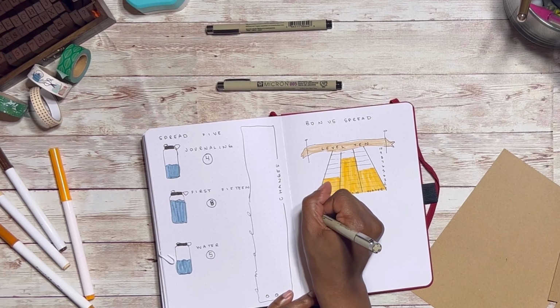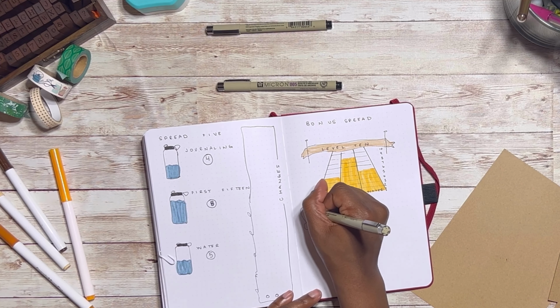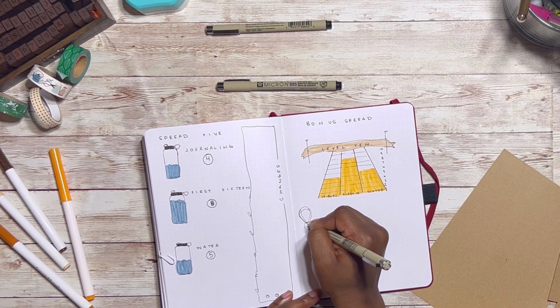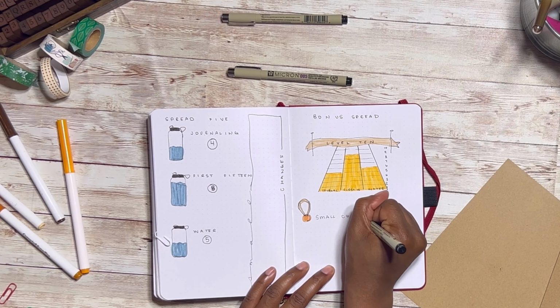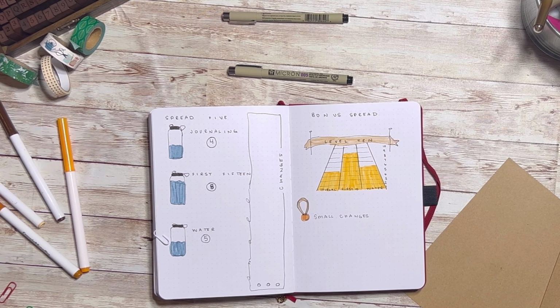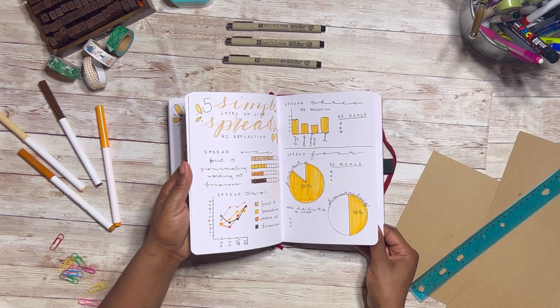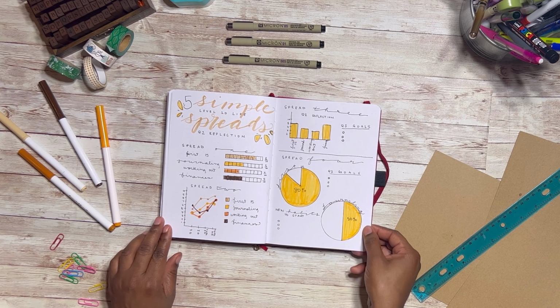You could make this in any color that you would like, any colors that match your journal. But since I am using these colors for my new journal, I just decided to keep it the same with these oranges, yellows, and tan colors. That is the end of this spread, guys.